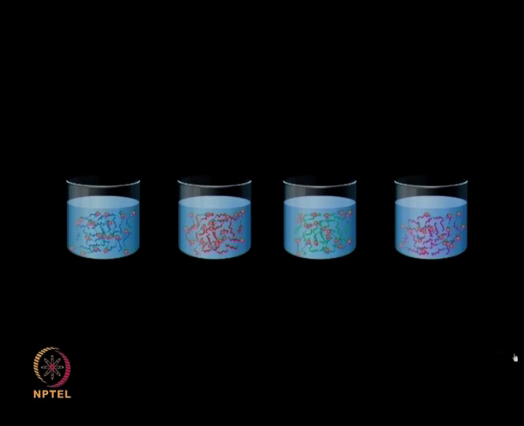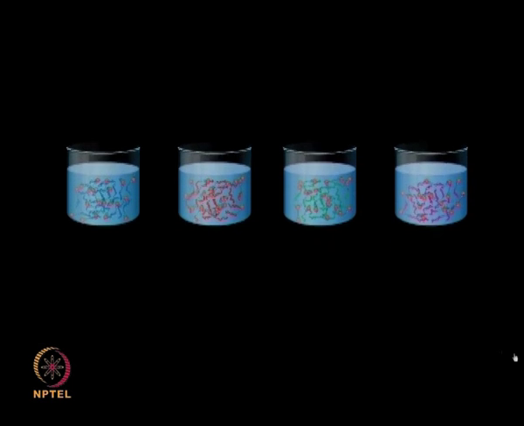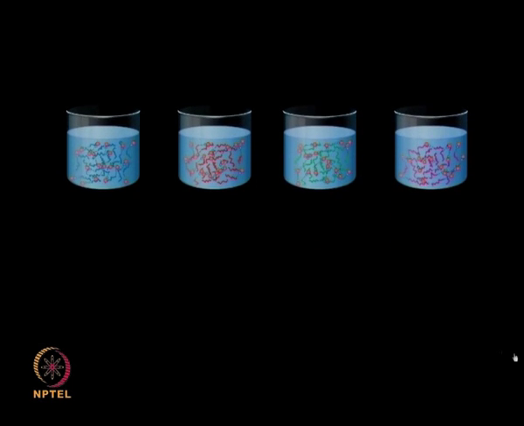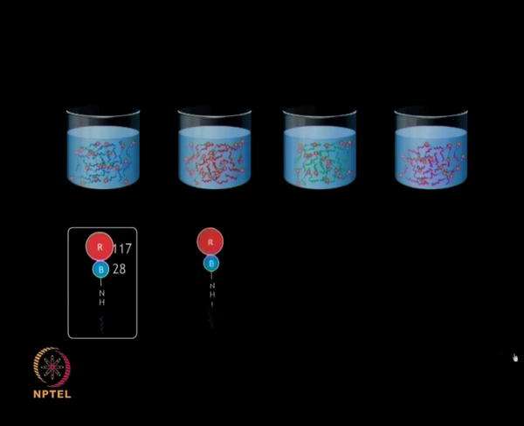The reporter group used to label each peptide sample is unique, and the masses vary between 114 to 117, thereby enabling the labeling and quantification of up to 4 samples simultaneously.